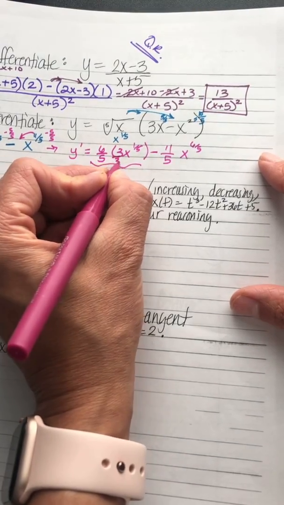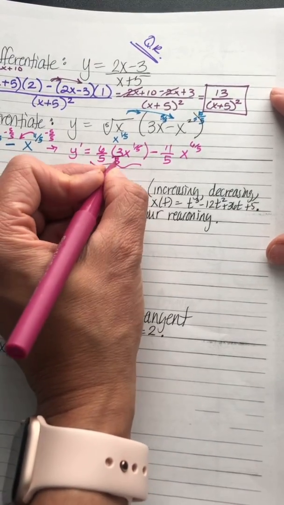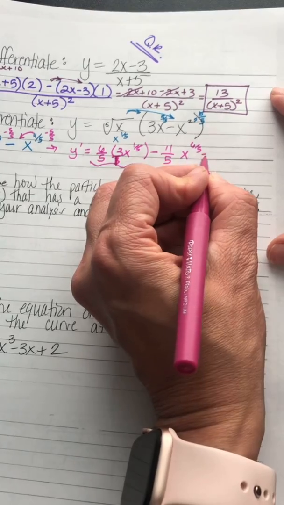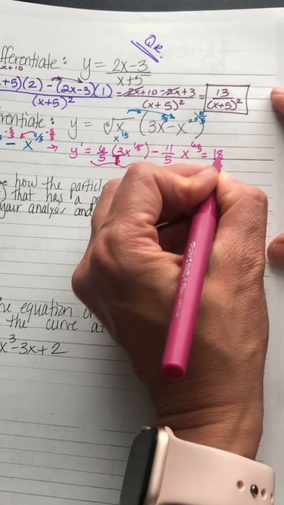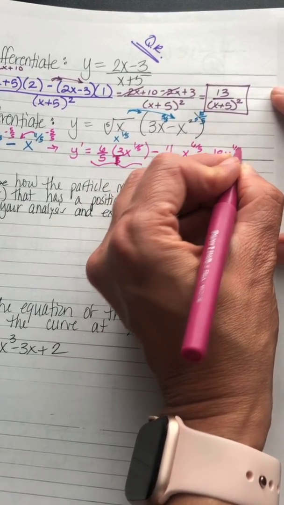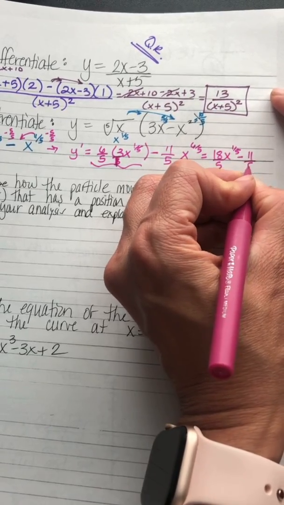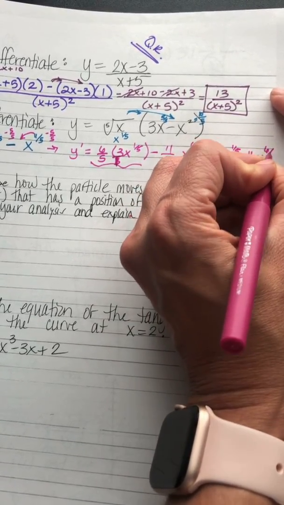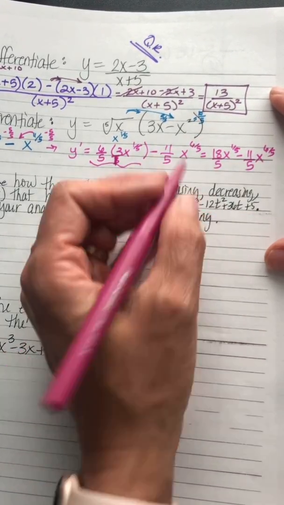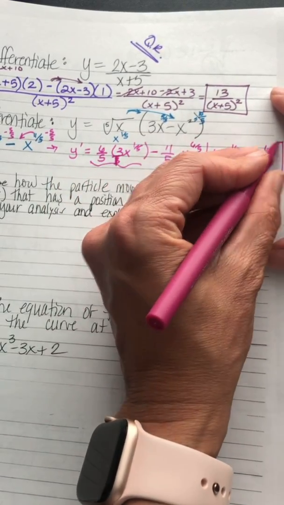6/5 times 3 pretty much would be 18. Oops, that's a 3 over 1. 18/5 x to the 1/5 minus 11/5 x to the 6/5. And we can leave it like that.